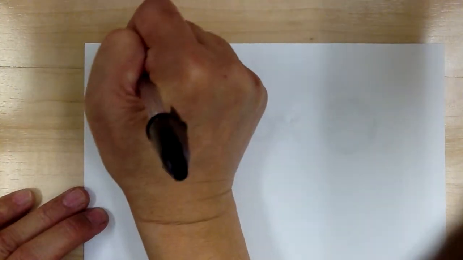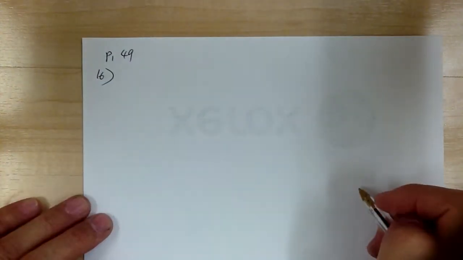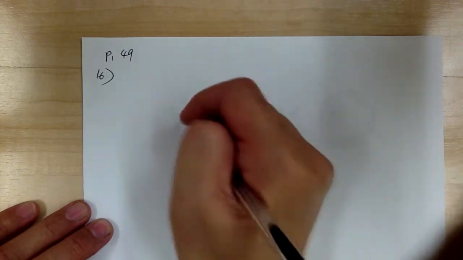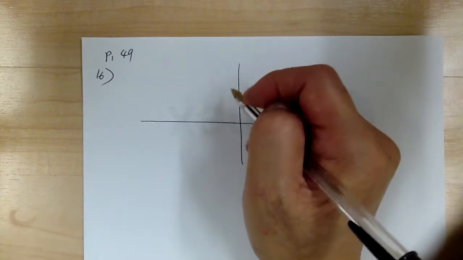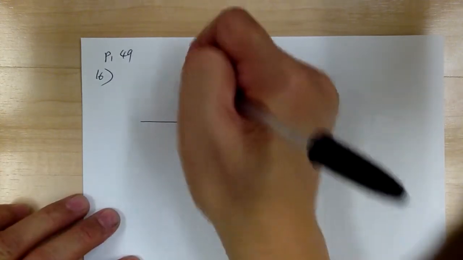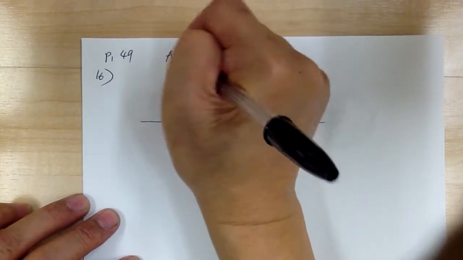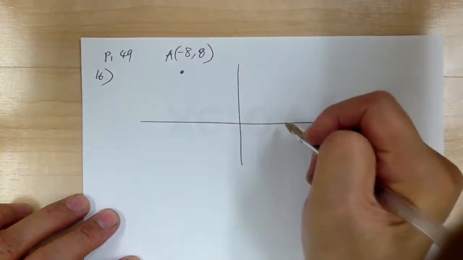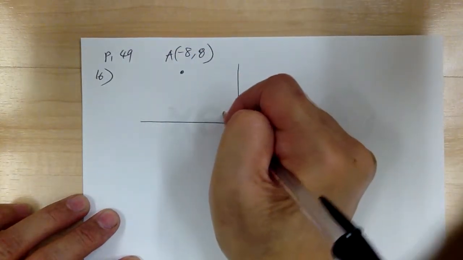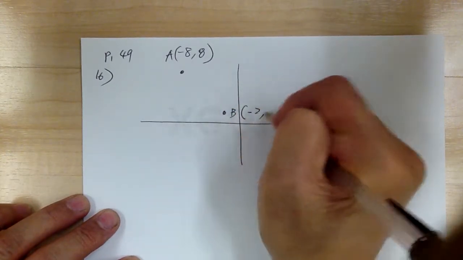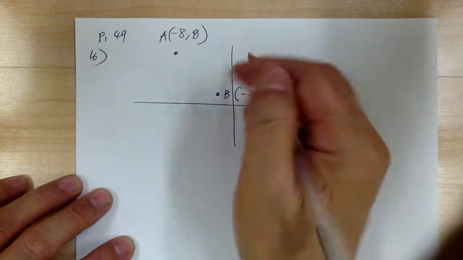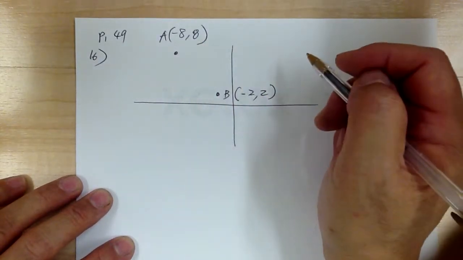Okay, let's go to the next one. Let's go to 16. Okay, so you have 2 points. First point is (−8, 8). So point A is (−8, 8). And point B is (−2, 2). Again, you don't even have to do the hash marks, just kind of estimate.